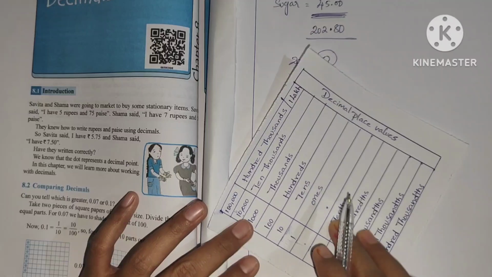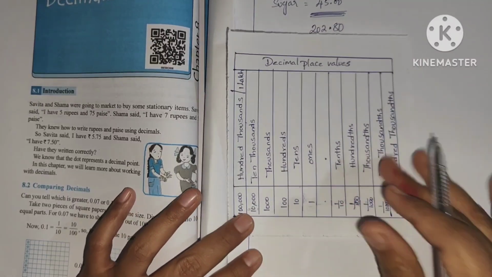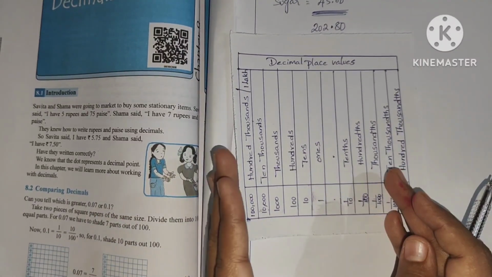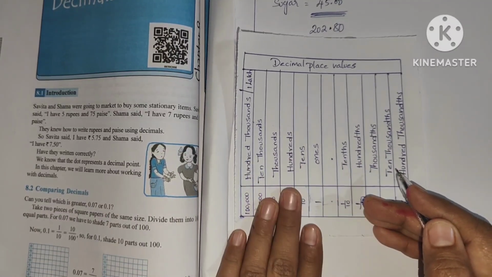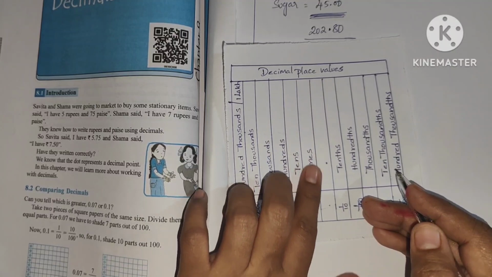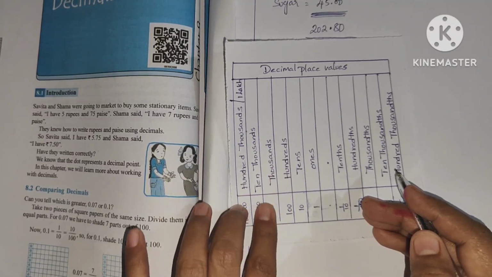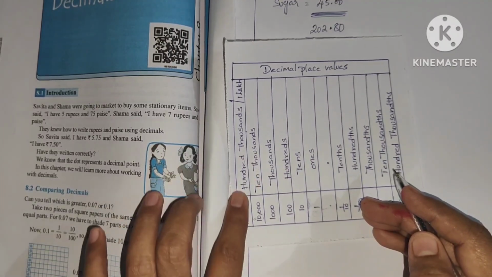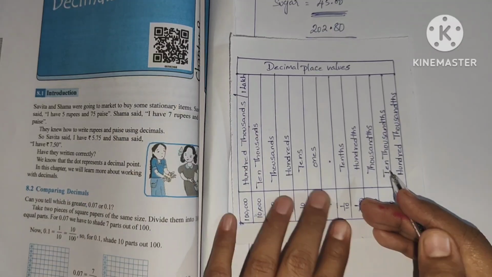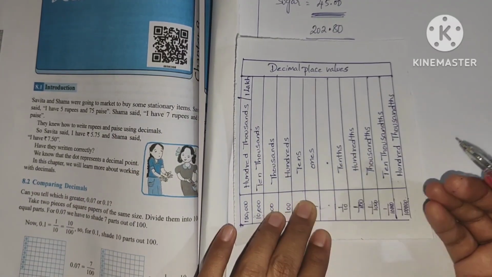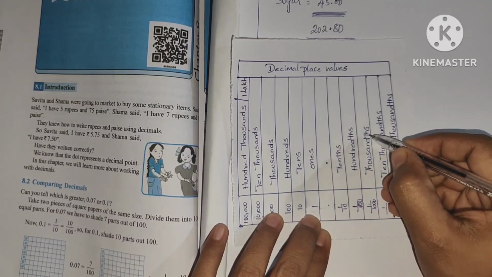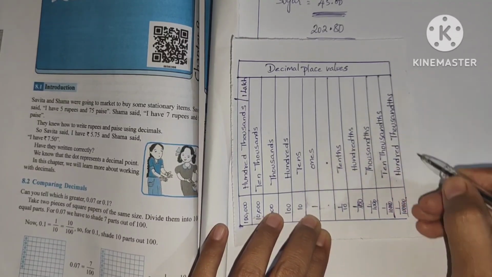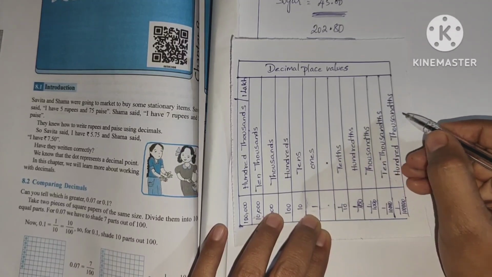So decimal place values will be like this. Here, this is the left side and this is the right side. On the left side, the whole part will be there: whole numbers, ones, tens, hundreds, thousands, 10,000, 100,000, that is 1 lakh. And on the right side of the decimal point: tenths, hundredths, thousandths, ten-thousandths, hundred-thousandths.